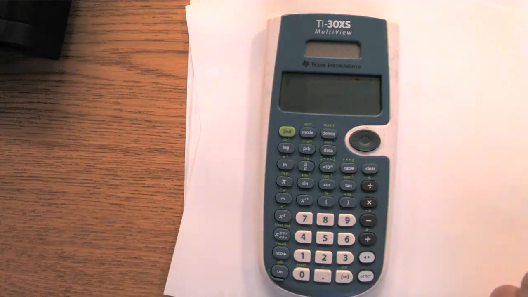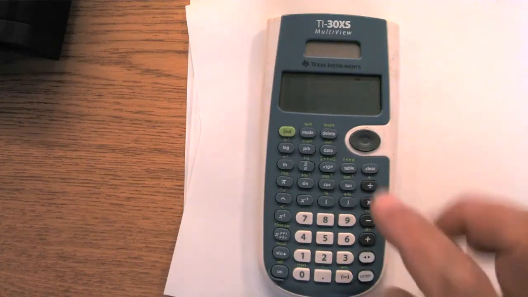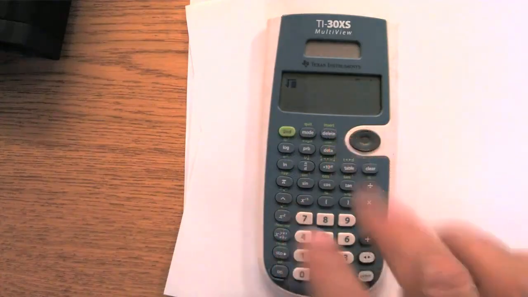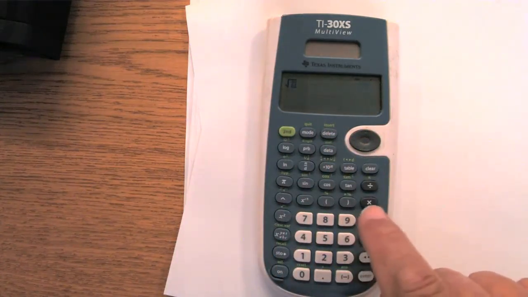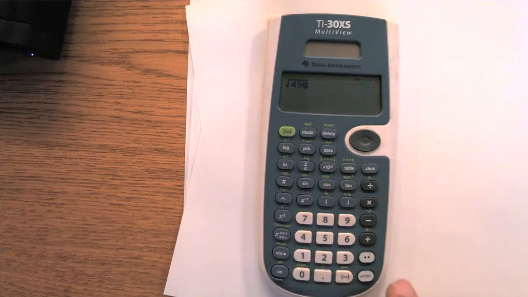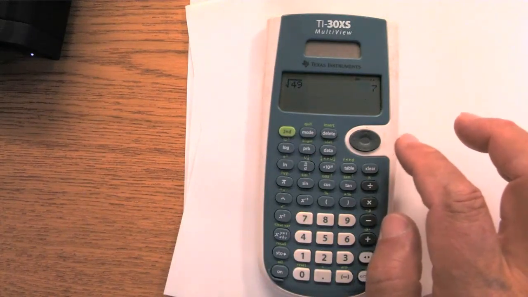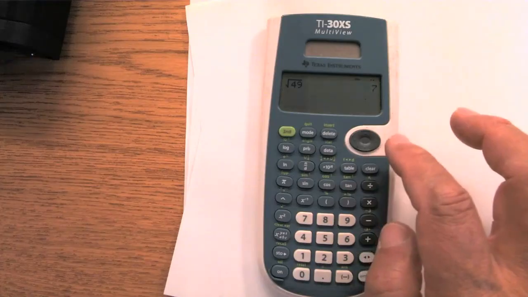Another operation that's common is finding square roots of numbers. I press second, square root, and then I'm going to put 49. I know that the square root of 49 is 7, and there's the answer, which would be another of the most frequent operations.